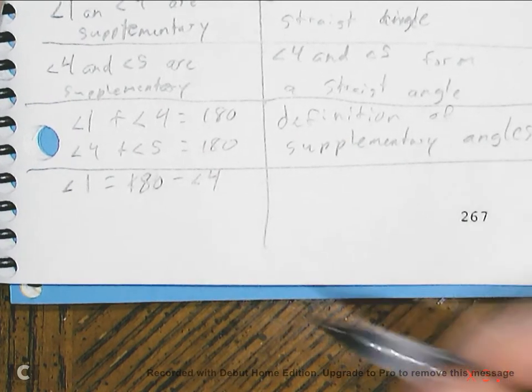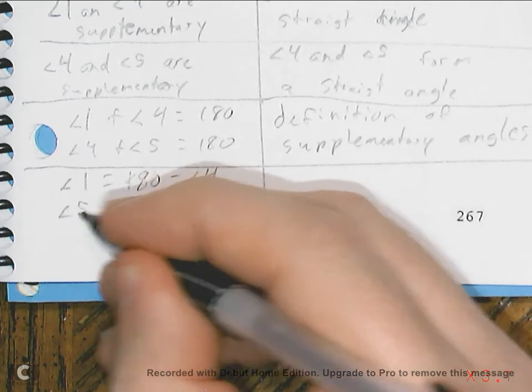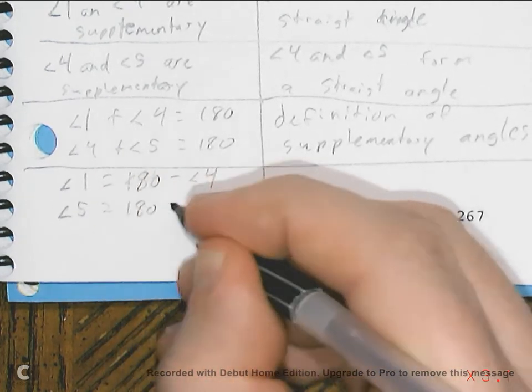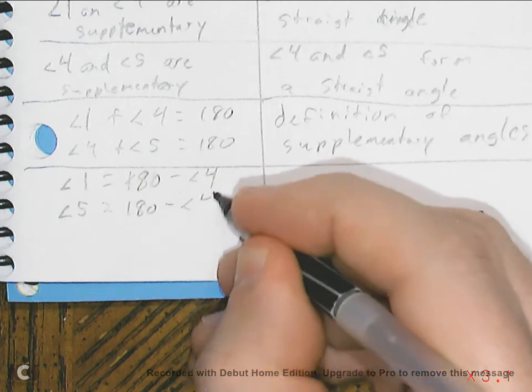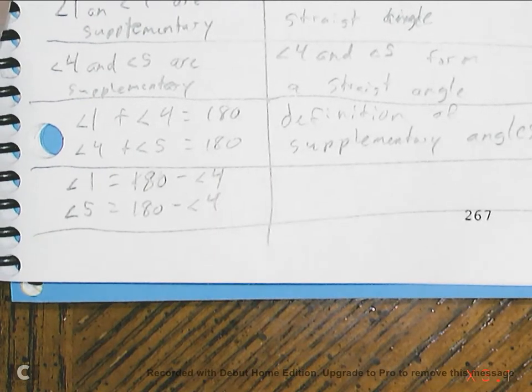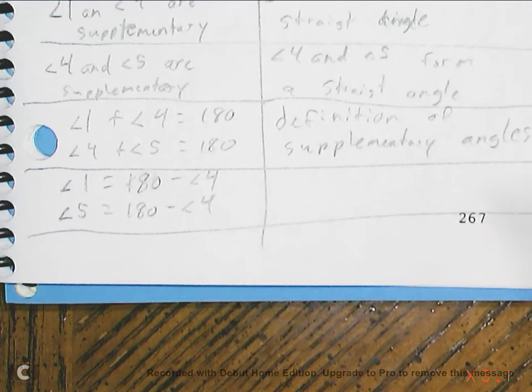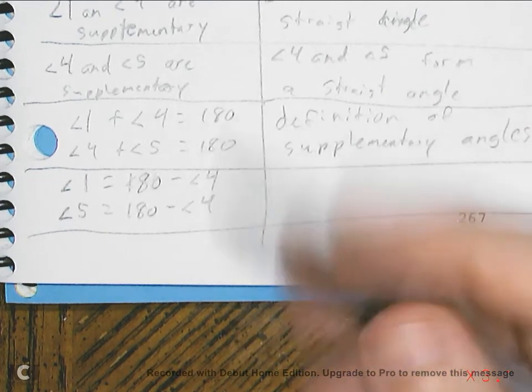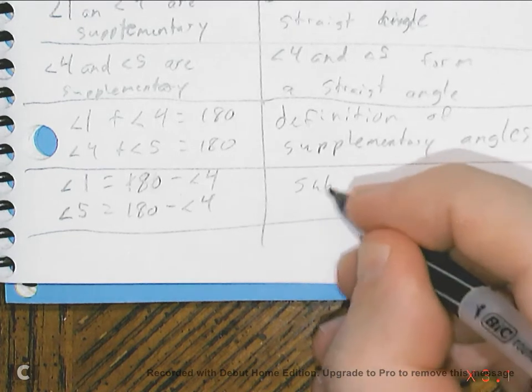In the same way, I can say angle 5 is equal to 180 minus angle 4. I'm taking away the same measurement here, right? And I could prove that with the subtraction property of equality right there.